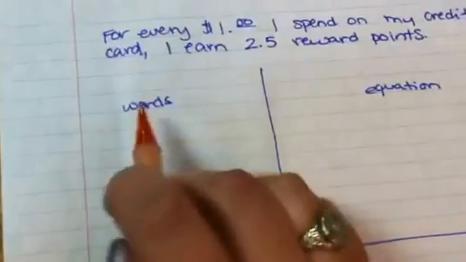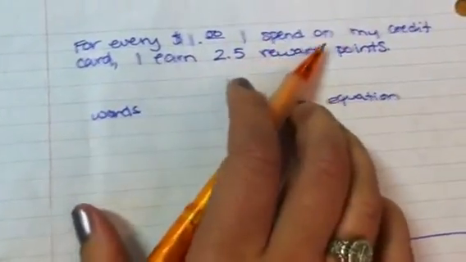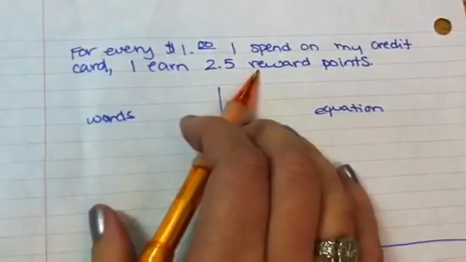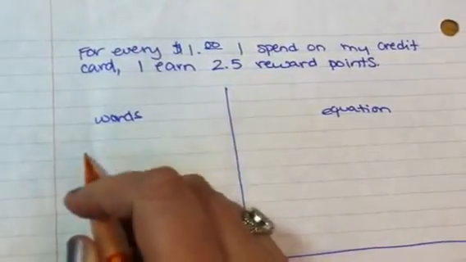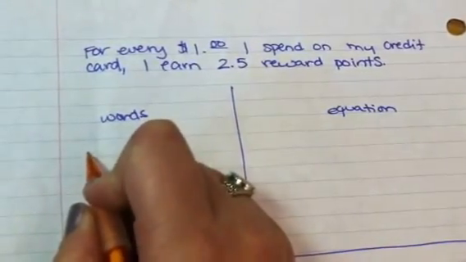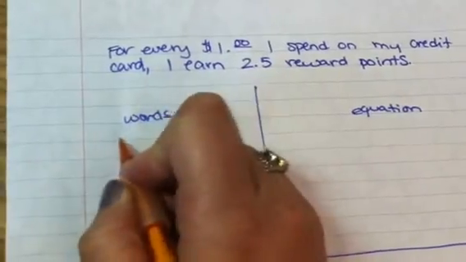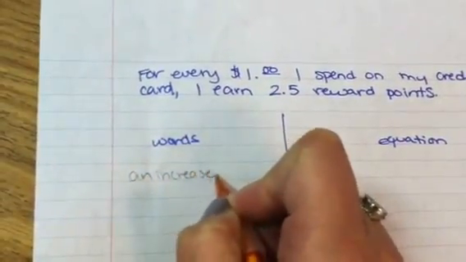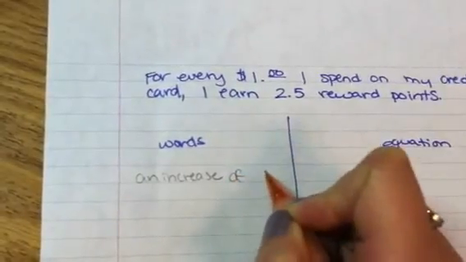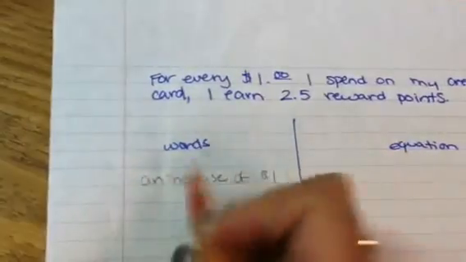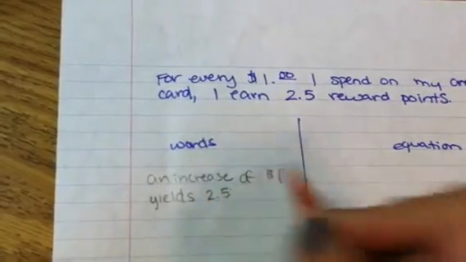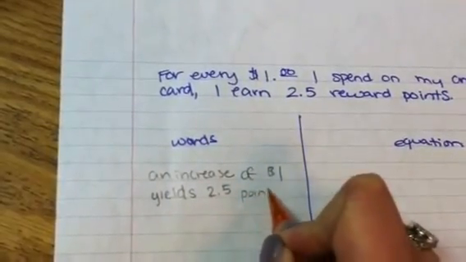So in words, it's saying, okay, for every $1, I get 2.5 reward points. So in other words, an increase of $1 yields 2.5 points.